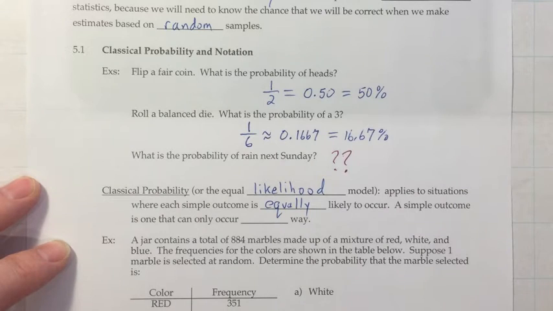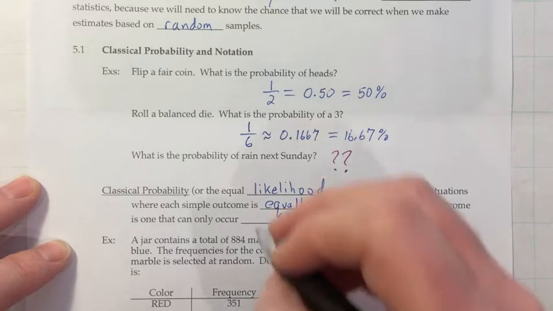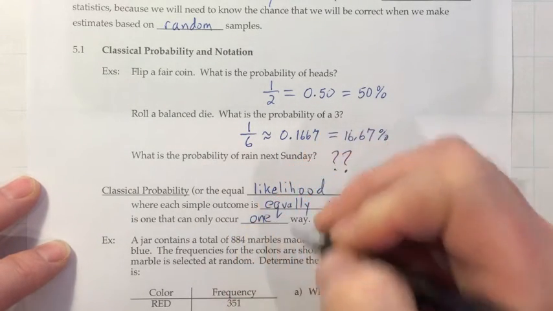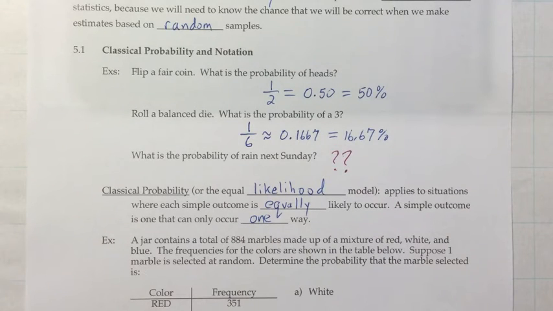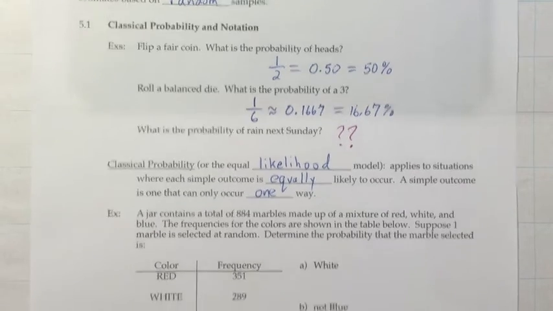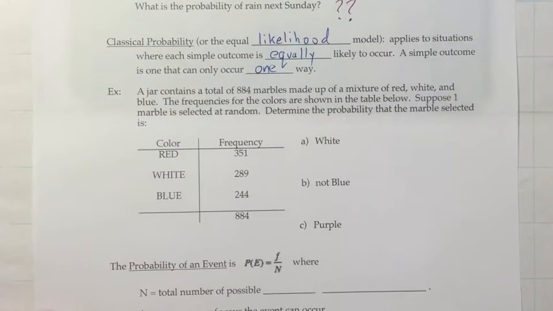And a simple outcome is one that can only occur one way. So a quick example of a simple outcome: when you talk about rolling a die, a 3 is a simple outcome because there's only one 3 on a standard die, but rolling an even number is not a simple outcome because there are 3 even numbers, the 2, the 4, and the 6. So for it to be a simple outcome, there can only be one way for that to happen. Alright, so let's go ahead and take a look at another example and practice those ideas.